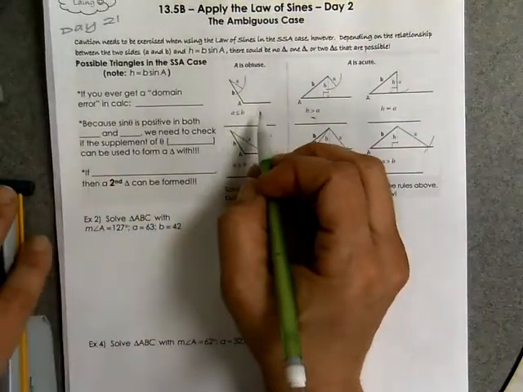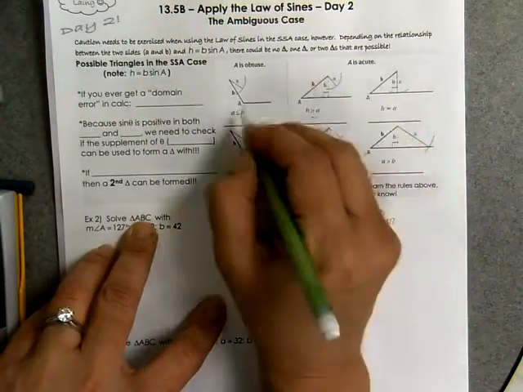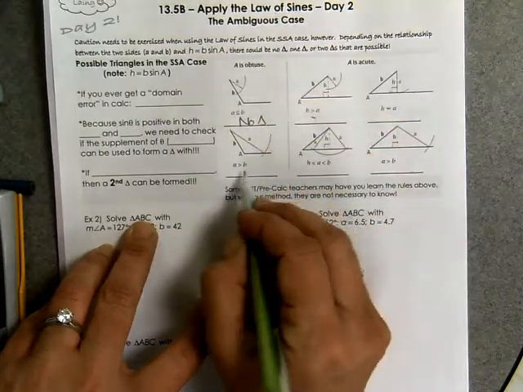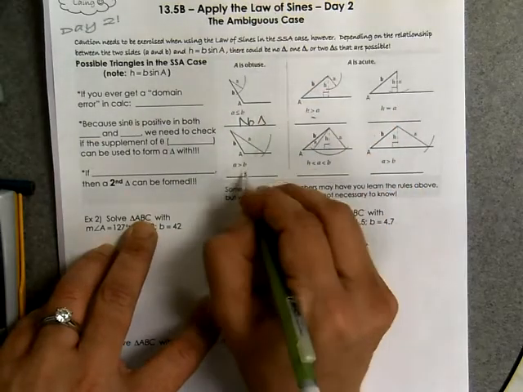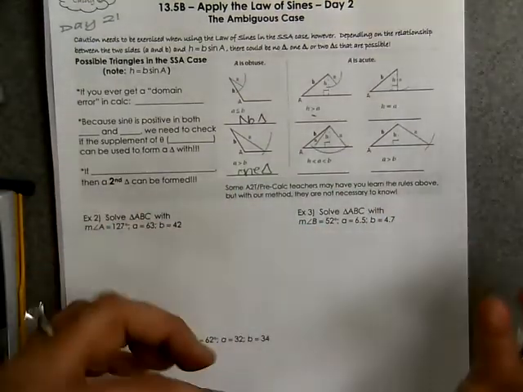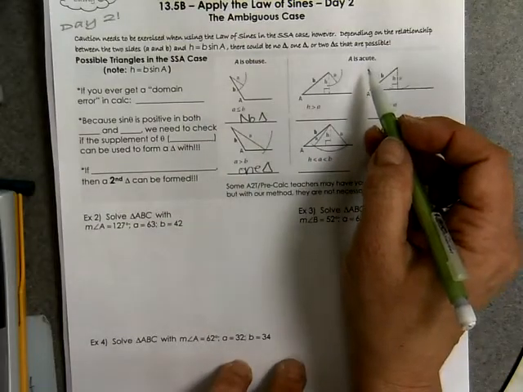Basically, if angle A is obtuse and A is less than B, that means that there's no triangle possible. If A is obtuse and it turns out that A is greater than B, then there's one triangle that's possible. So when it's obtuse, it's kind of easy. When it's acute, there are a couple different things that could happen.